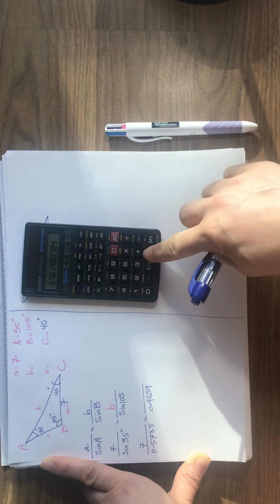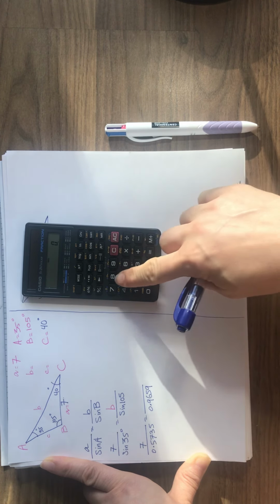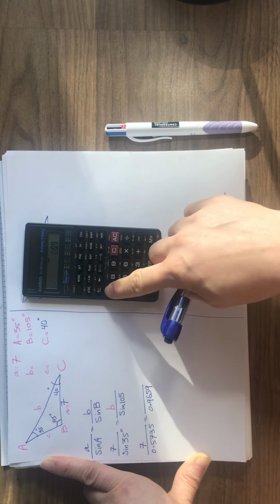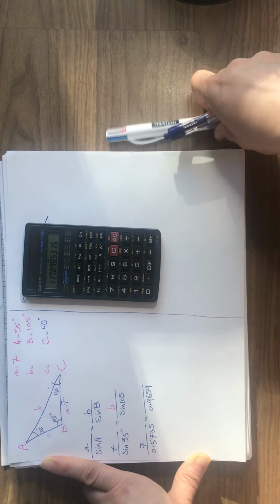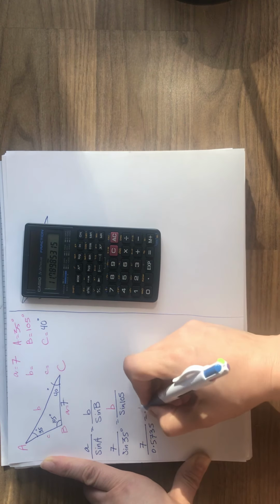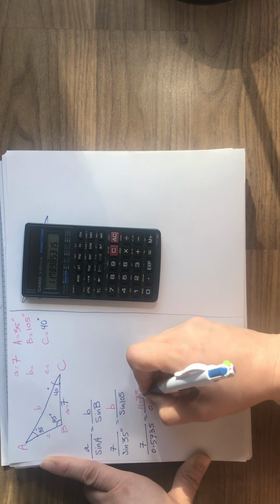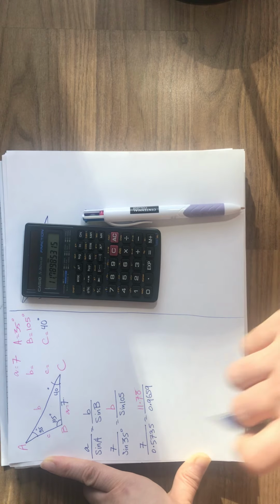Cross multiply and divide. Times 7, divide by 0.5735. That gives 11.78, and that is my b.